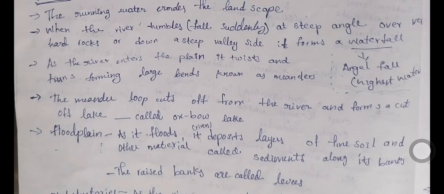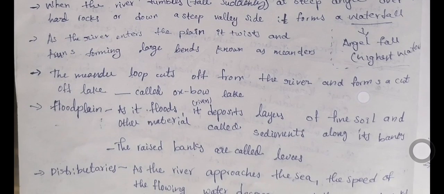There the river twists in the plains region and turns, forming large bends. Those bends are called meanders. This meander loop will be cut off very soon from the river. Then it forms one lake beside the river. That lake is called an Oxbow Lake.